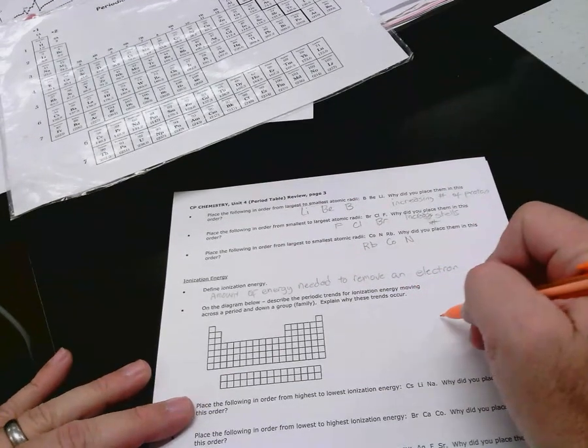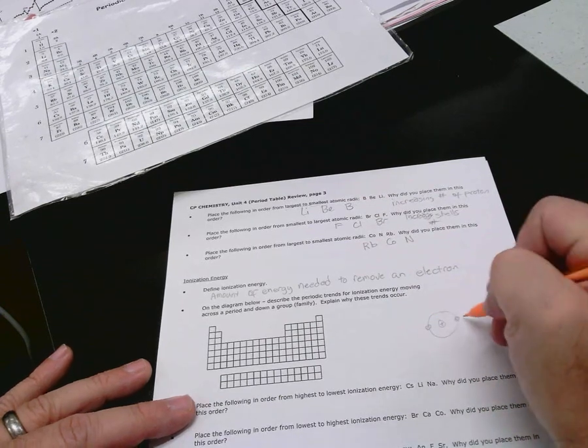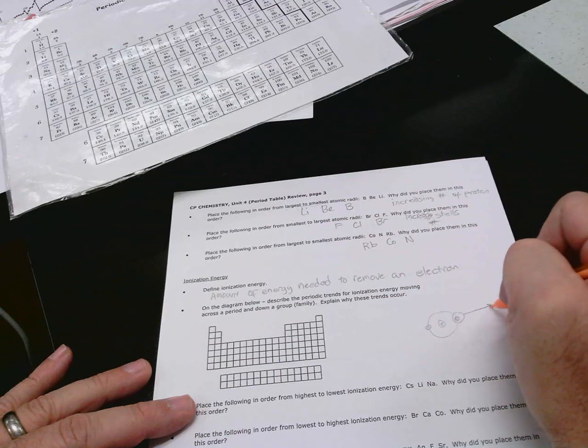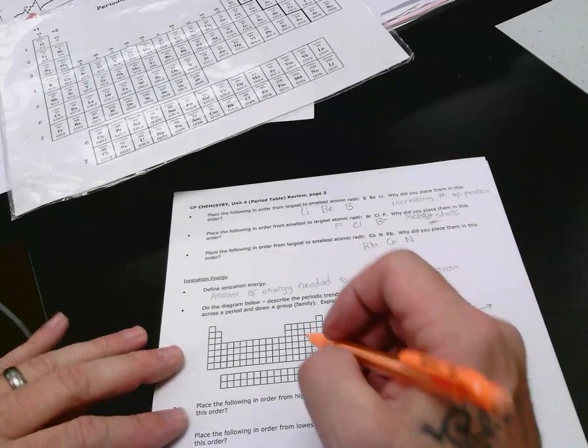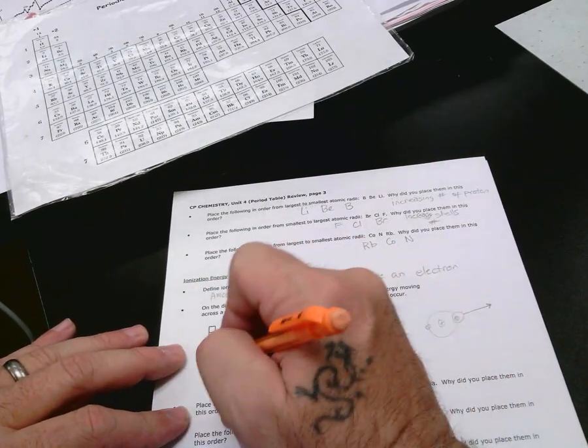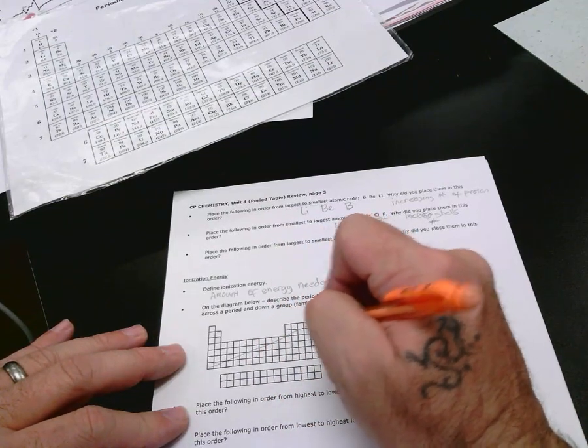So I want you to think about what I'm doing. I've got protons in the center, and here I'm going to have helium. So what I'm trying to do is grab this electron and pull it off of here. And it takes a certain amount of energy to do that, based on nuclear charge, based on how many shells get in the way. So let's talk about it. Let's first draw the trend. So the trend for ionization energy is up and to the right. And it includes everything, including noble gases, because you can remove an electron from a noble gas.